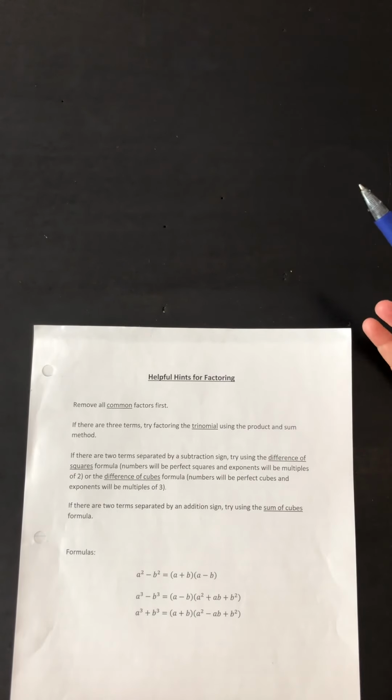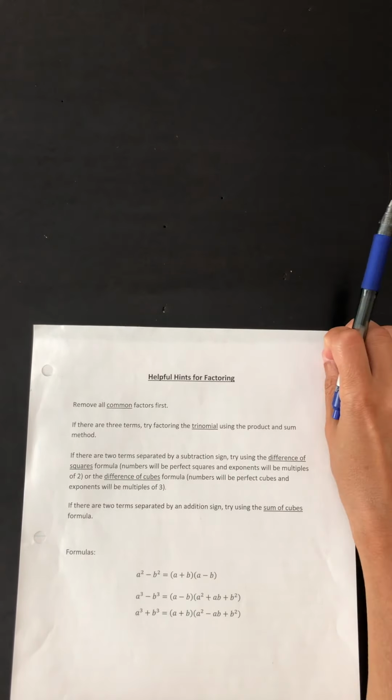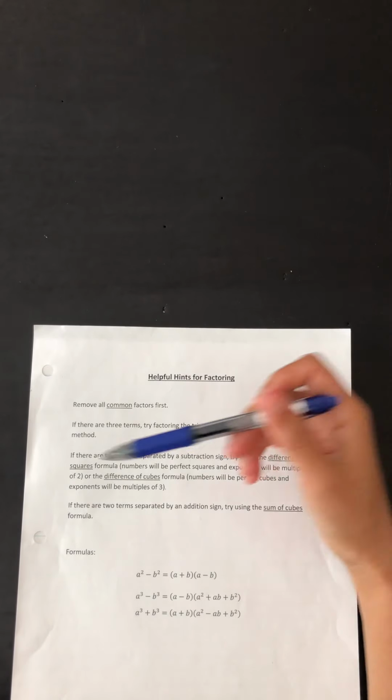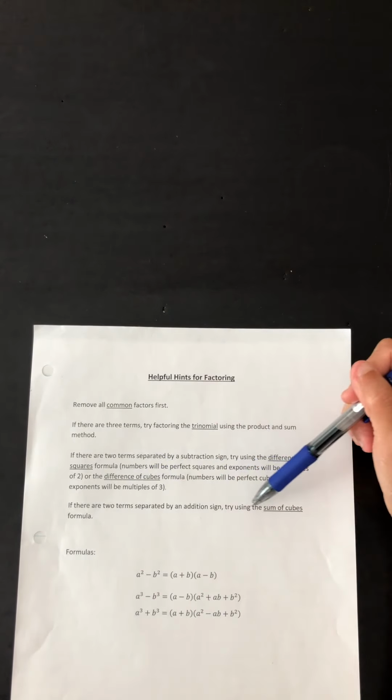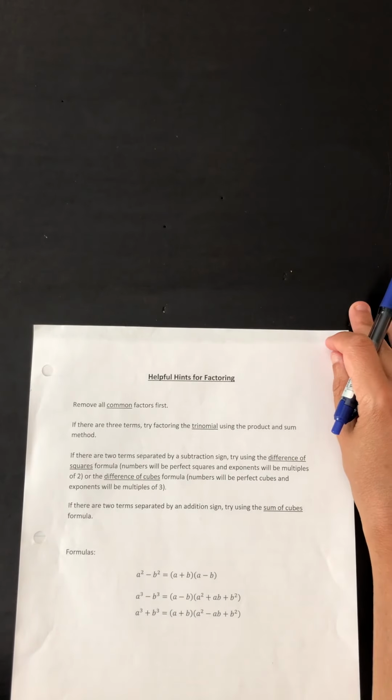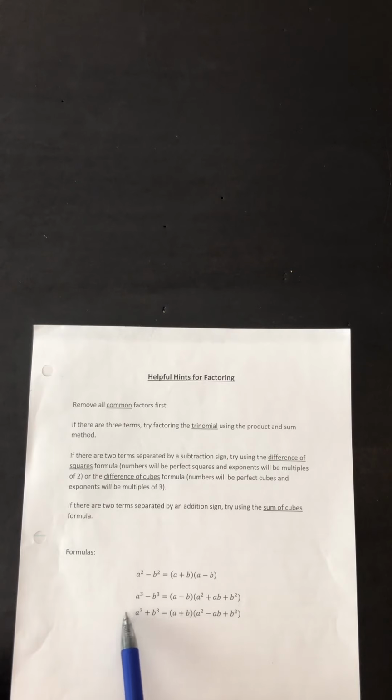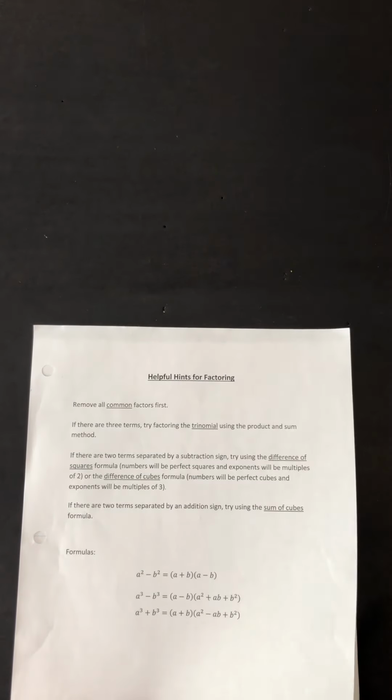The numbers will be either perfect squares or perfect cubes. The exponents will either be divisible by 2 or divisible by 3. Lastly, 2 terms separated by an addition sign will require the sum of cubes formula. There is no such thing as sum of squares factoring. Okay, let's get started. We're going to do 8 problems together.